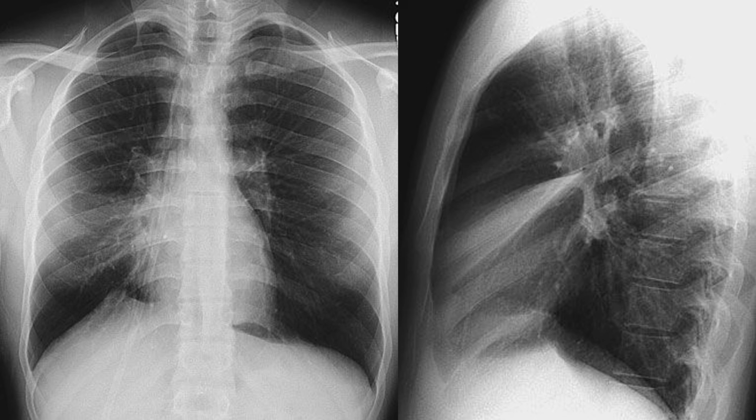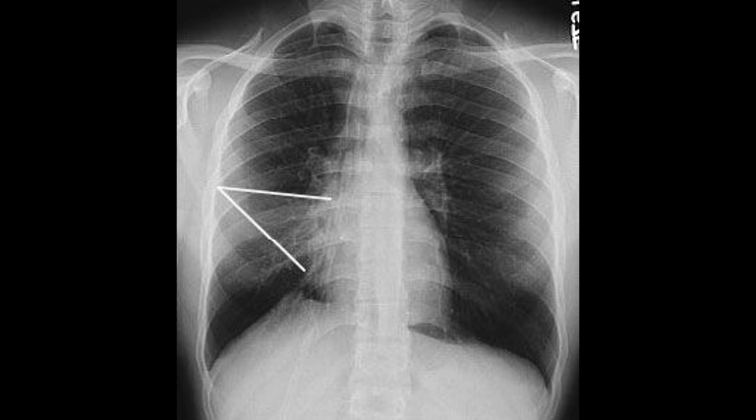This is a chest radiograph of a young woman with asthma who presented with worsening shortness of breath. The frontal radiograph shows a vague, triangular opacity projected over the right midzone that effaces the right heart border, representing the silhouette sign. There is associated volume loss, most evident by mild elevation of the right hemidiaphragm.